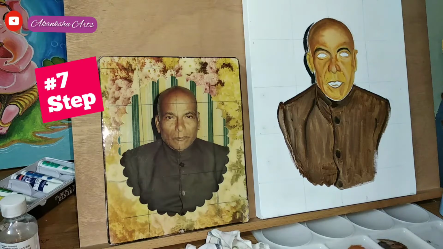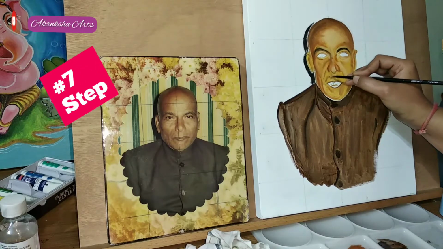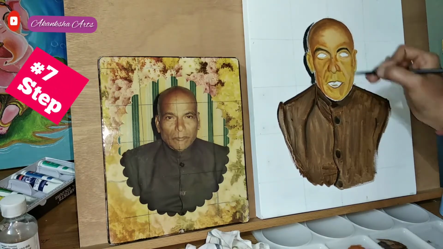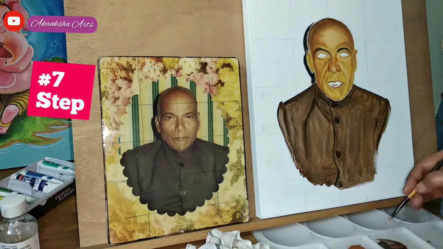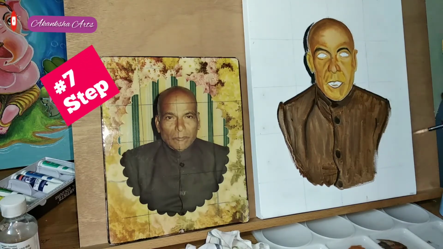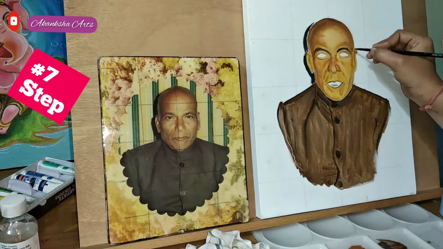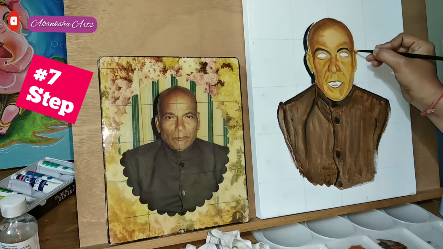Step 7. Add the basic colors for the hair and build up. Again, I like to start with the dark part of the hair first and layer up to the light areas.